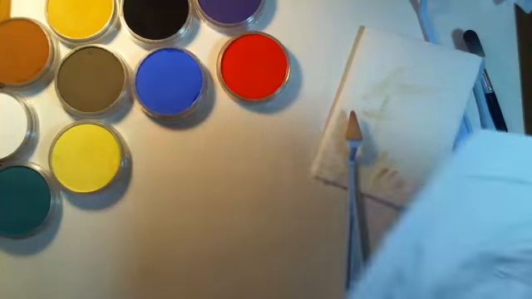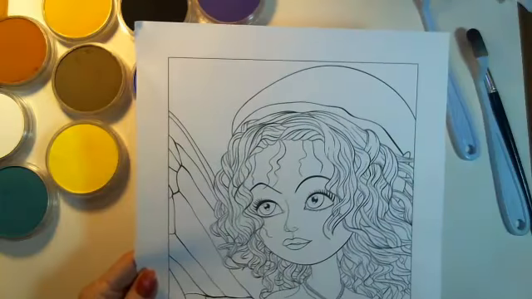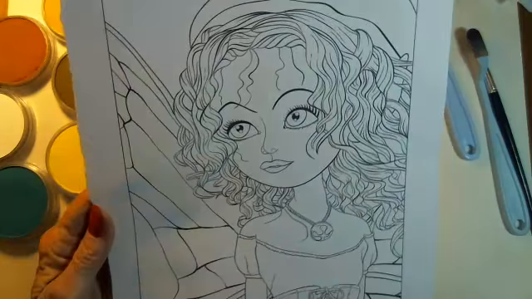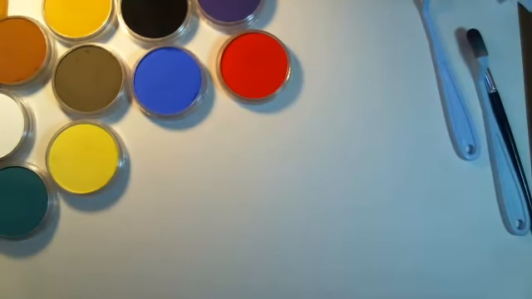Do we want to try the skin tone first? And do I want to go make a photocopy so I don't wreck my beautiful girl? I'm going to go make a photocopy so I don't wreck my beautiful girl. It will only take a second. Just bear with me.